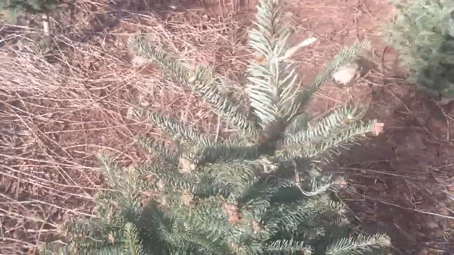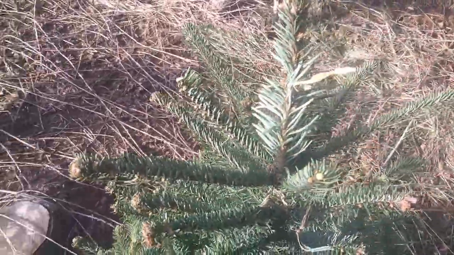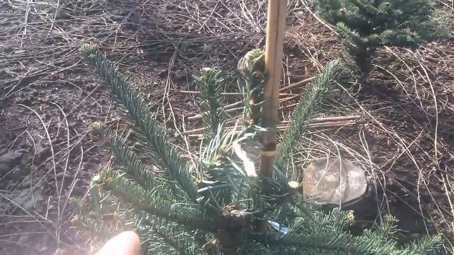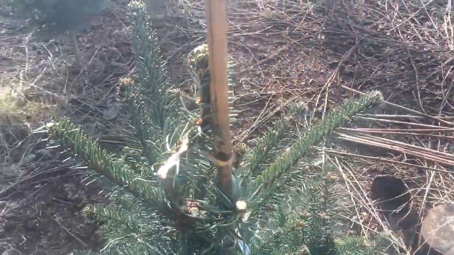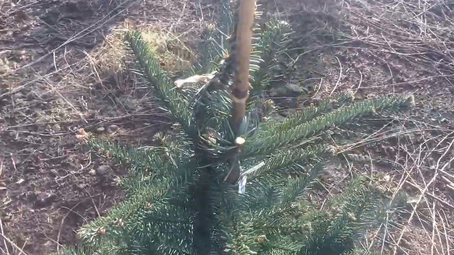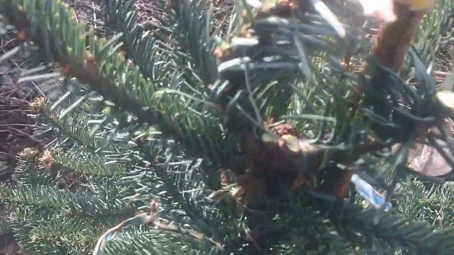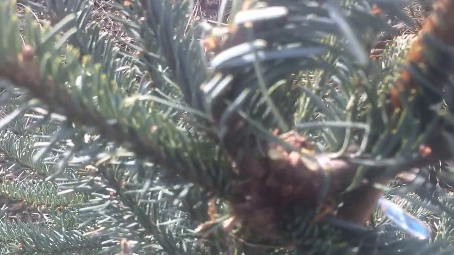So here we have example 1. And here's what I did. I took the leader that was on that side as opposed to this side. You notice I cut that one off there. And what also happened, if you look in here, is there was a couple of small tops. We also cut those out.